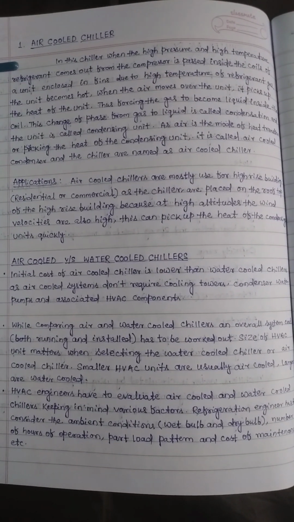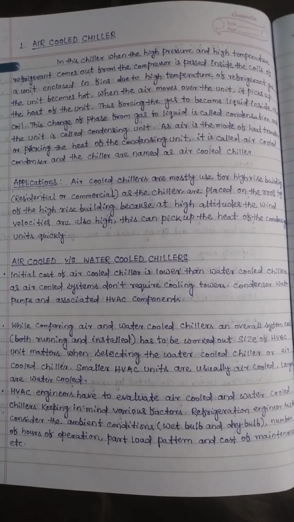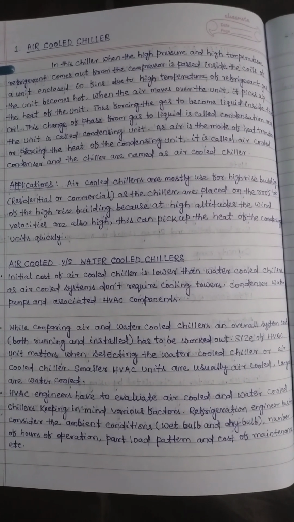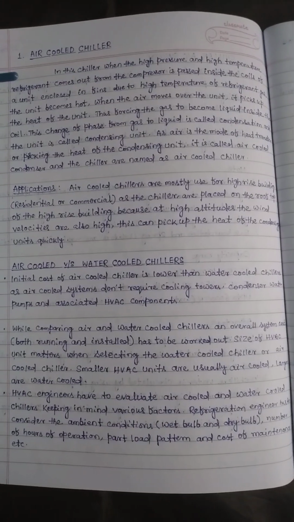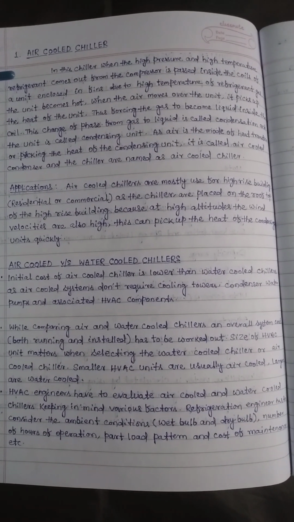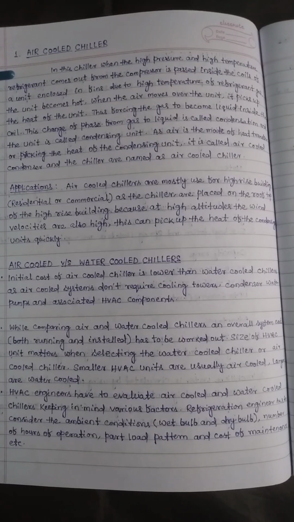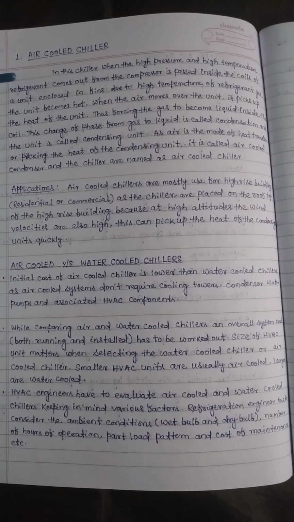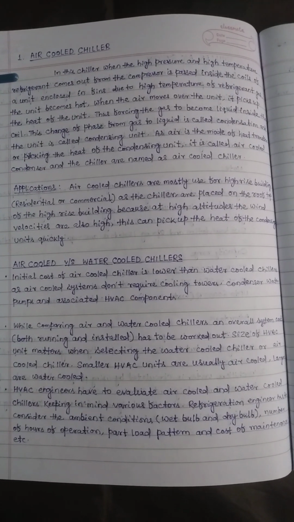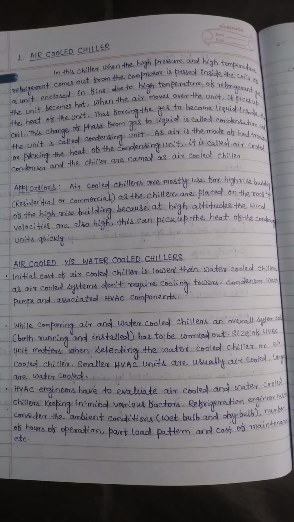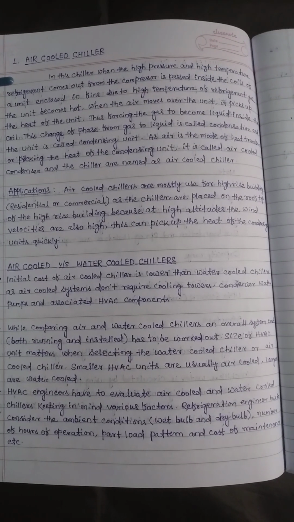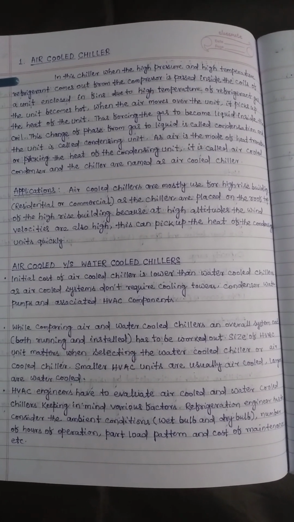Comparison between air-cooled versus water-cooled chillers. The initial cost of an air-cooled chiller is lower than water-cooled chillers, as air-cooled systems do not require a cooling tower, condenser water pumps, and associated HVAC components. While comparing air and water-cooled chillers, an overall system cost, both running and installed, has to be worked out.